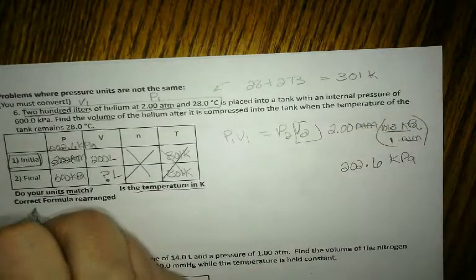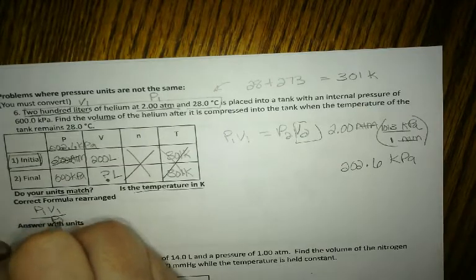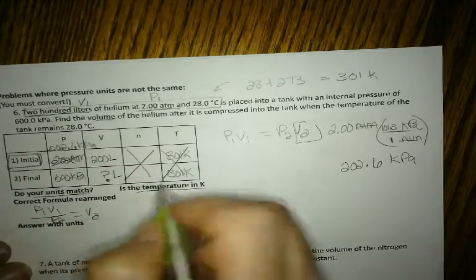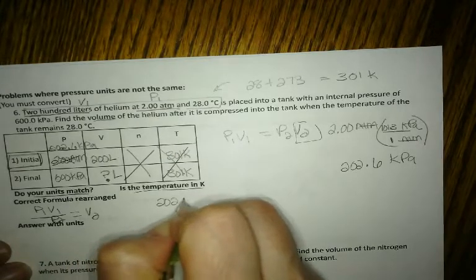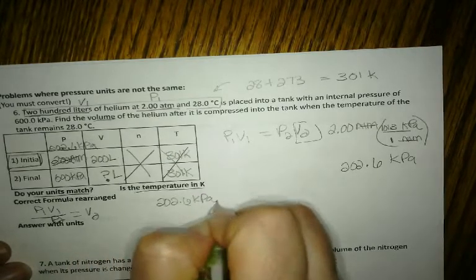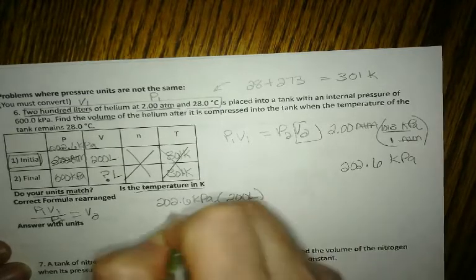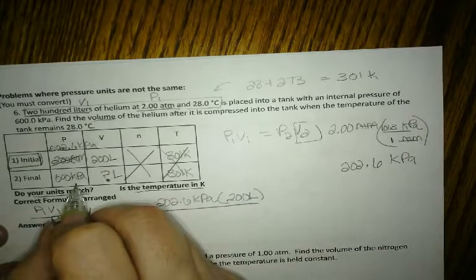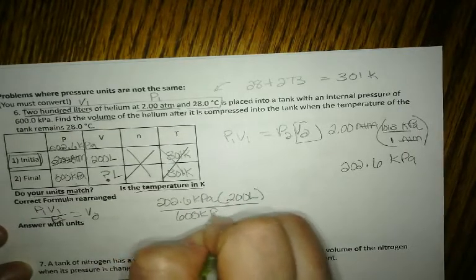Okay, so my correct formula, I'm solving for V2. That's what we've been doing. P1 V1 divided by P2 equals V2. I plug that in, 202.6 kilopascals times my volume, which is 200 liters, divided by my final, which is 600 kilopascals.